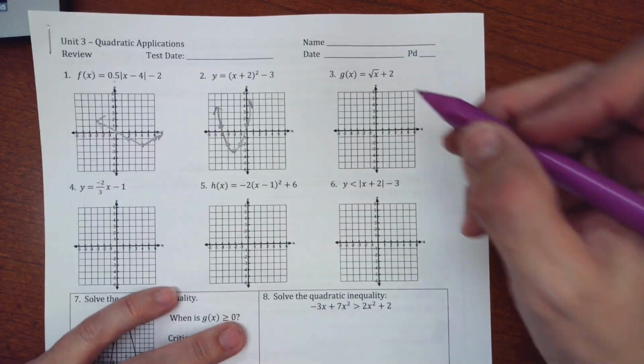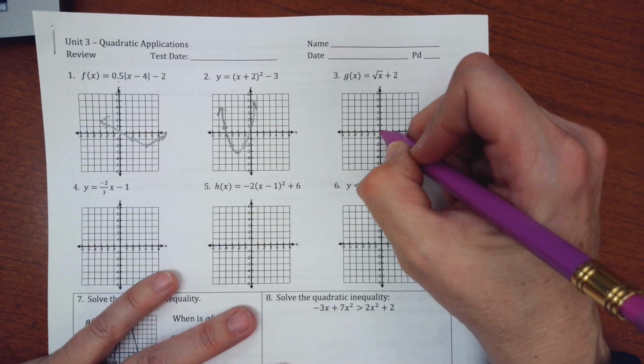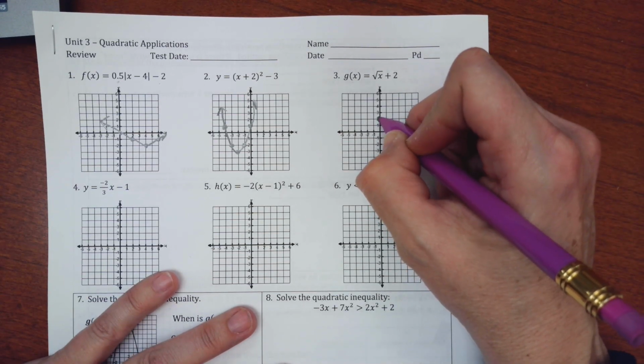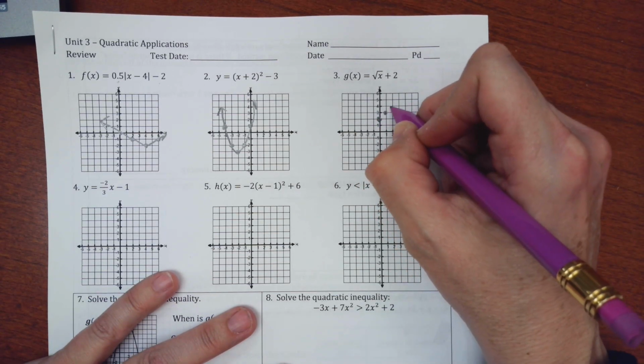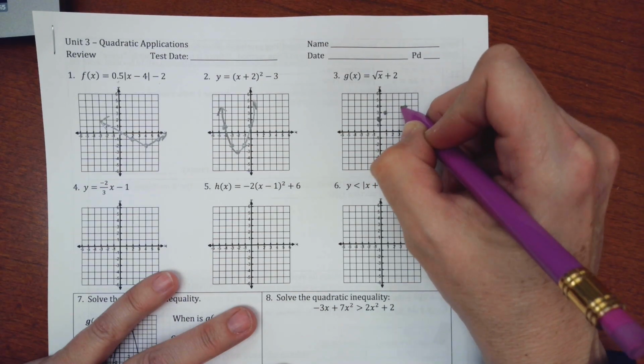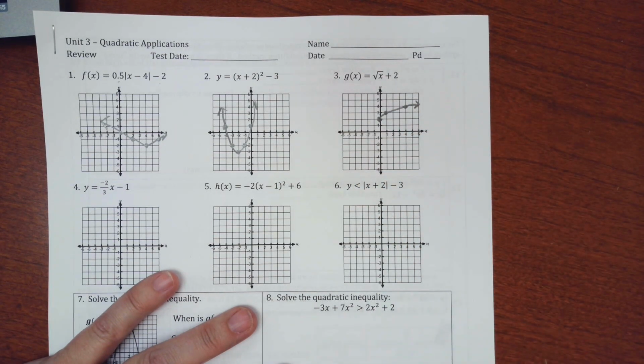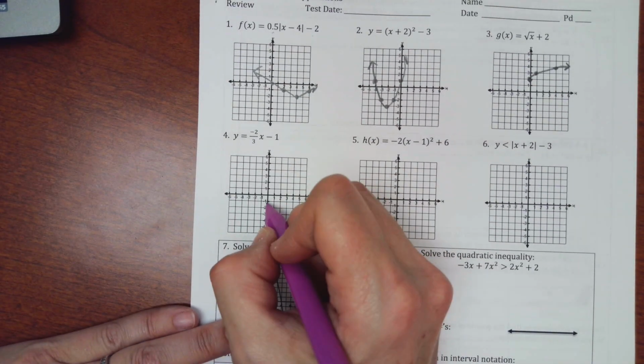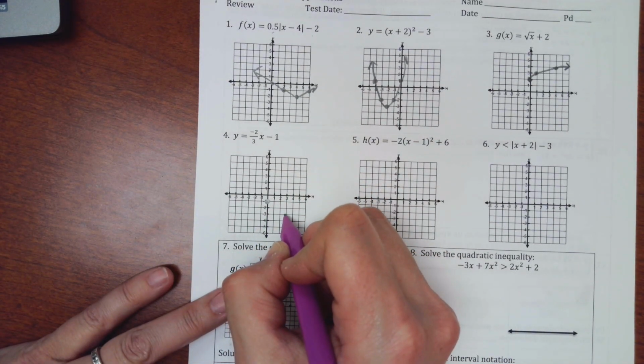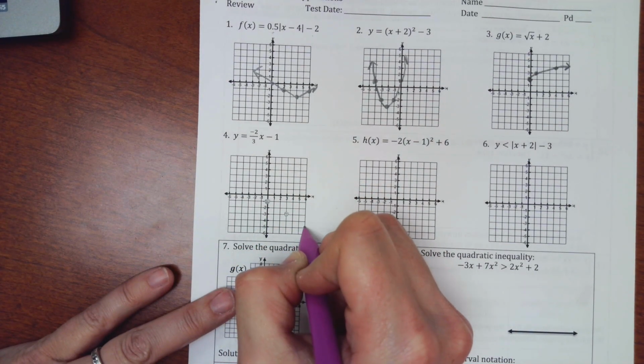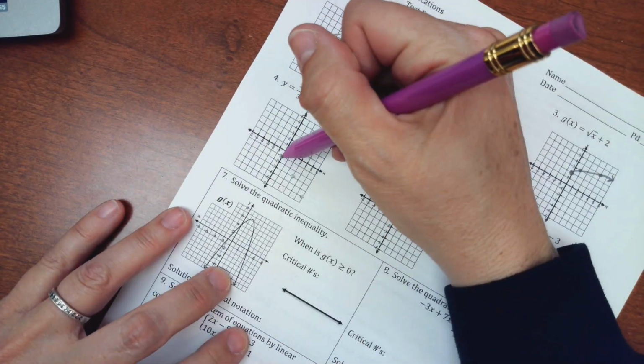All right, square root, so that's like a sideways parabola, so moved up 2. So it starts here, 1, 1, 2, 4. That's all we have space for. A line starts at -1, goes down 2 over 3.